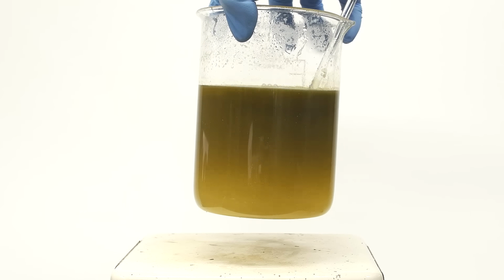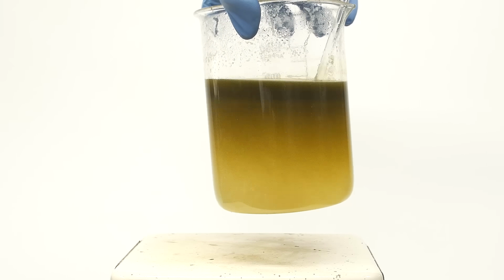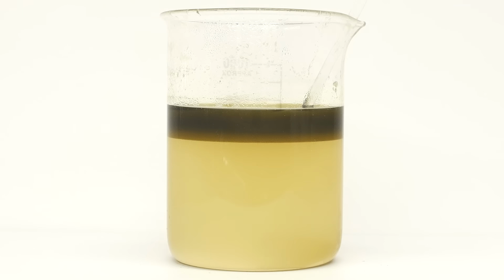When I come back and take the beaker off the stir plate, the fatty acids quickly start floating to the top. Adding the hydrochloric acid caused things to heat up a little, so now it's time to wait for it to cool. When the solution is warm, most of the fatty acids are liquid, but as it cools, a lot of them will solidify.